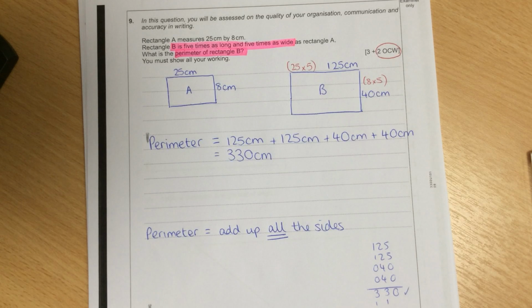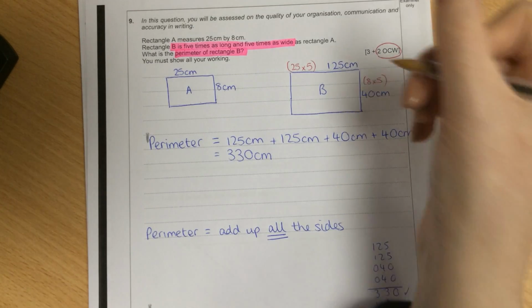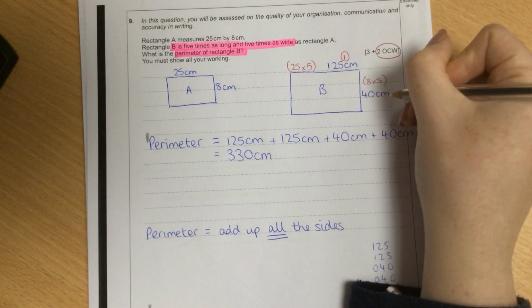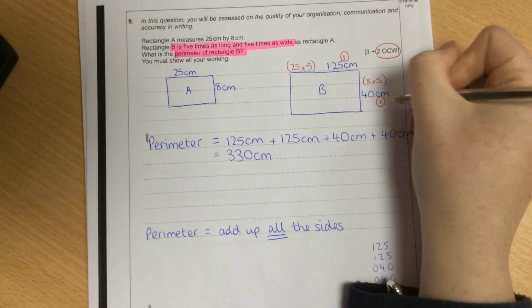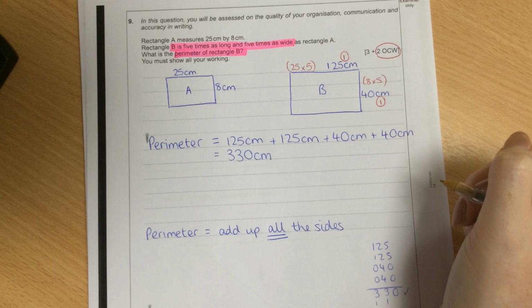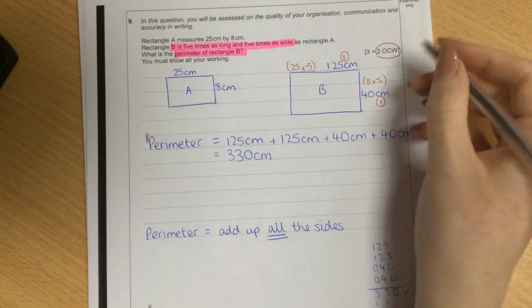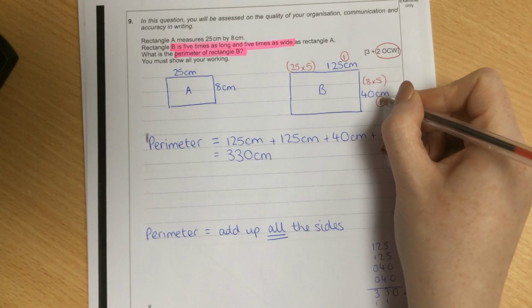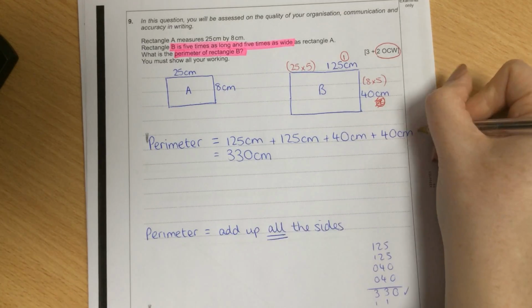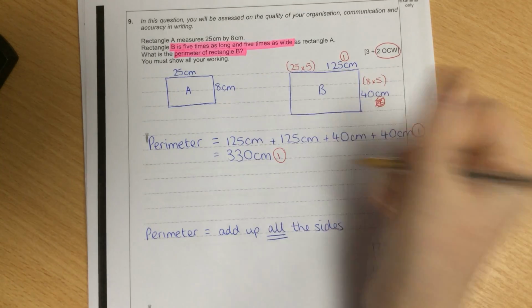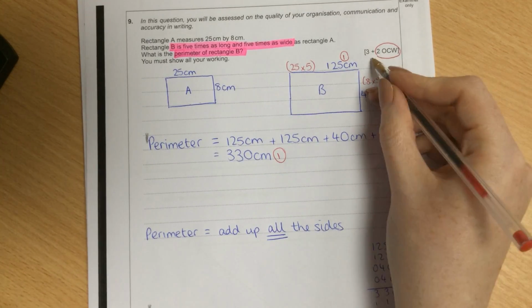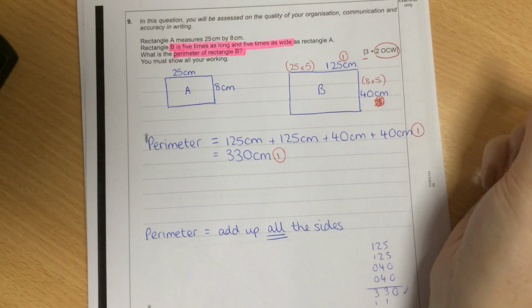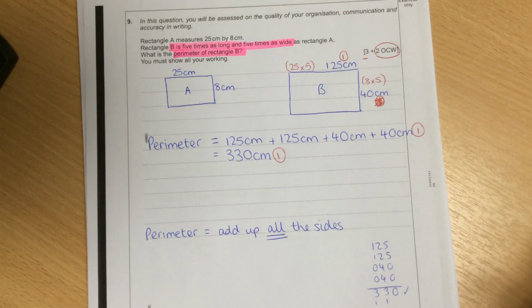And I'd get 3 marks for answering the question correctly. So 1 mark comes from here, the length at 125. 1 mark comes from the width at 40. And 1 mark, either or. So it's either this one or that one. 1 mark comes from your sum and 1 mark comes from your final answer. There's only 3 marks for getting the question correct. So 3 marks for the correct question and 2 for your organisation.